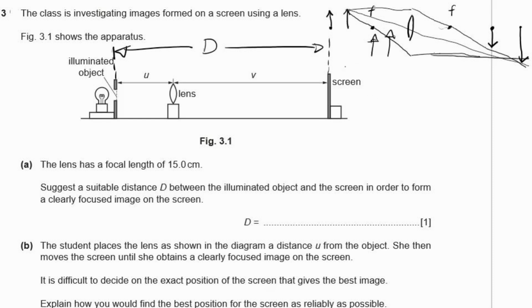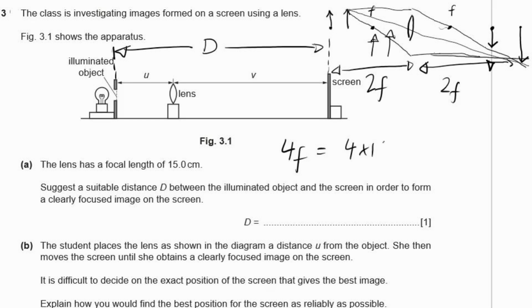So a good number, it looks like to me, would be 2 times the focal length on one side, so 2f here, and on the other side, say up to there, 2 times the focal length there will do the job, which would mean I'm really looking at an ideal situation. It would be about 4 times the focal length, which is just 4 times 15 centimeters, which is 60 centimeters. There we go. So that seems to me like that would be a good number to put down for the distance d. Alright, let's do that.